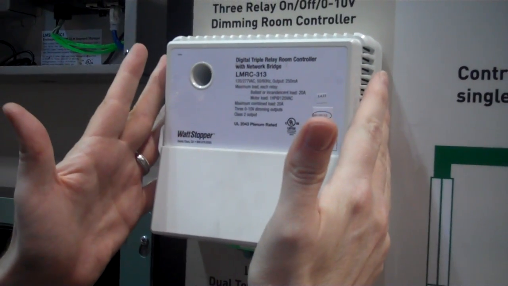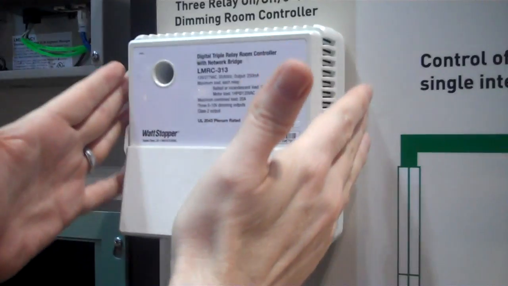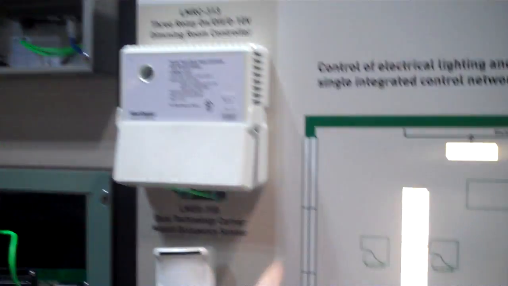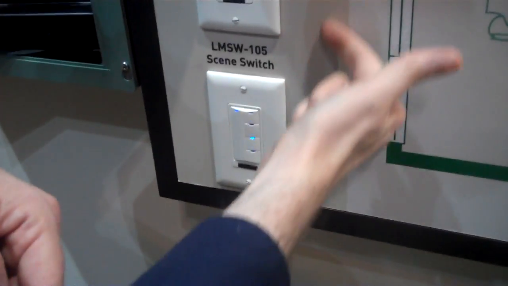This is the only device that actually touches power. So we come out of a circuit breaker, we go to this room controller, this has got the relays in it, and then from there we go directly out to the lights. So you're not going down a wall to go to a line voltage switch. You're not having to have any conduit, you're not having to have any line voltage wires. Everything now inside the room is connected just via a Cat 5 cable.